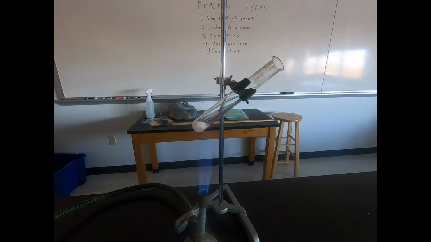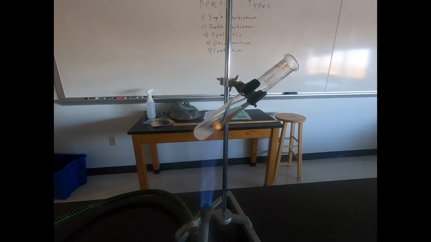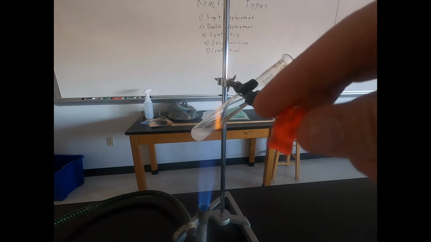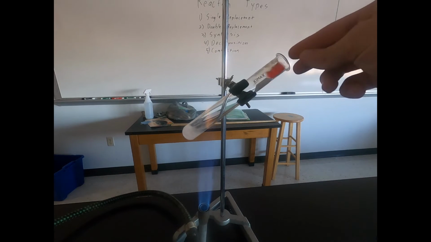So right now we're just setting up for a decomposition reaction taking place, and then it's also going to have a combustion reaction take place as well. So now it's pretty much all been liquefied. So we have potassium chlorate liquid, and again we're just adding a gummy bear to it.